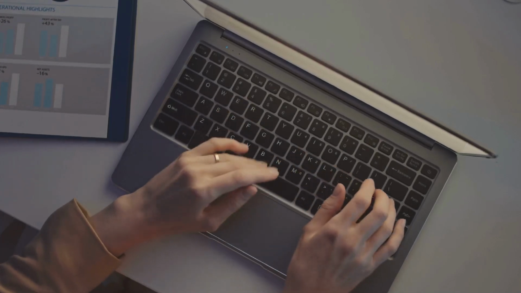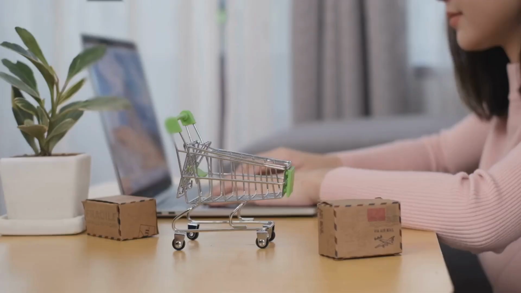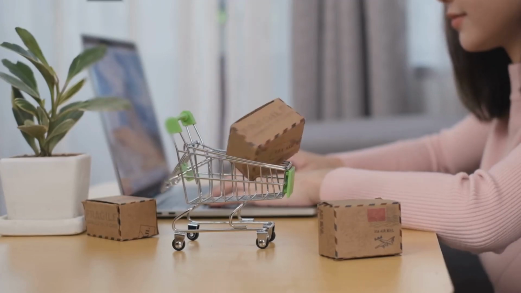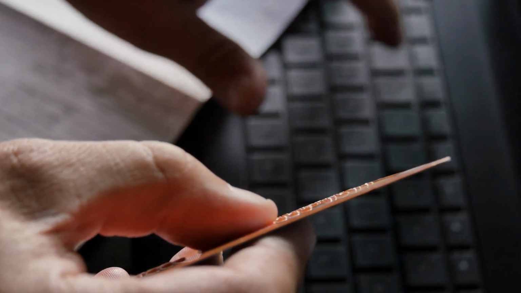Step 6. Launching the store. Congratulations, your store is almost ready to go live. After reviewing everything, click on the Launch button to make your store public. Before you officially open your doors to customers, it's important to test the purchase process. Make sure everything is working smoothly by making a test purchase.